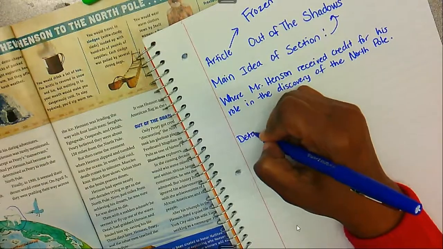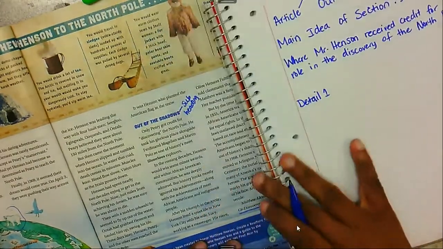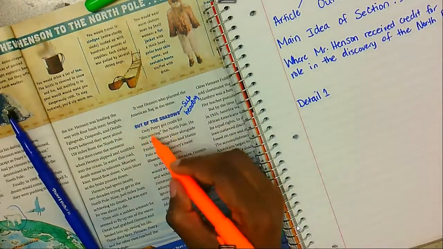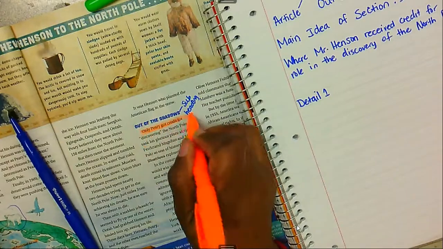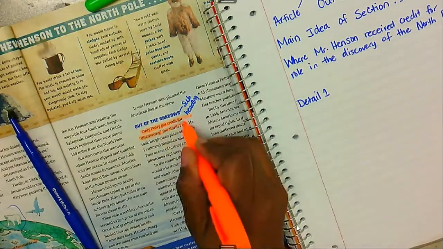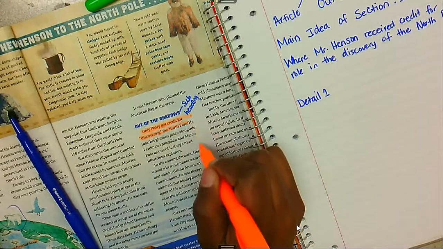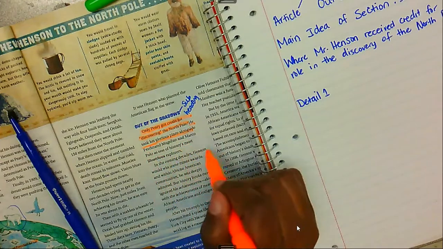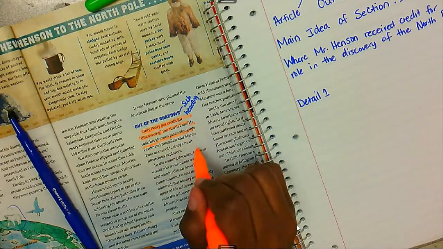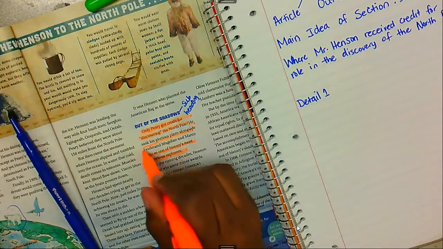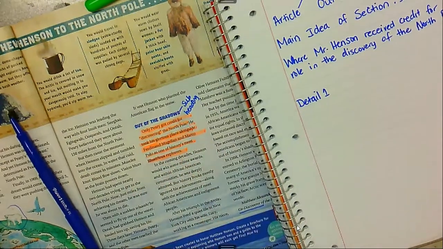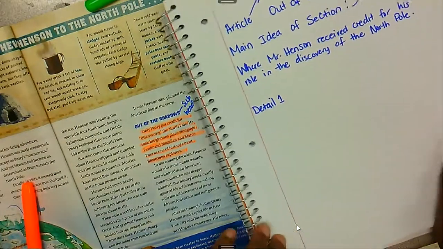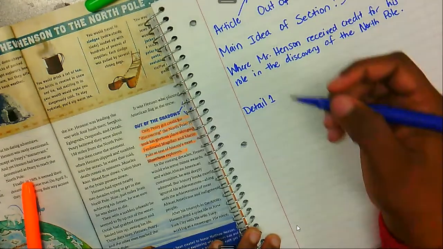So, detail one, and this is where you'd go back to the text. Detail one talks about where in the first paragraph of this section, it says that only Mr. Perry had gotten credit for discovering the North Pole. And it says he took his glorious place alongside Ferdinand and Marco Polo as one of history's most illustrious explorers. So this is detail one, that he was not credited at the same time, until later on, that is.